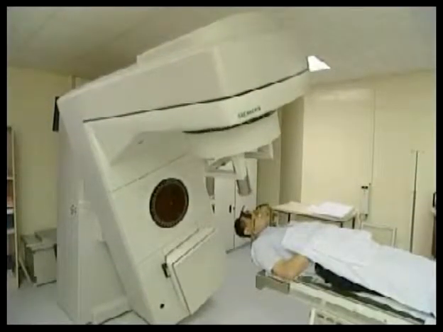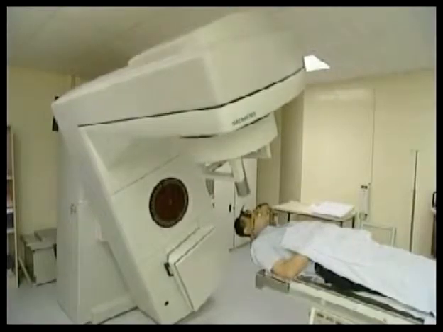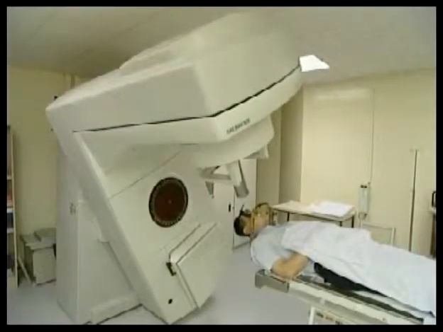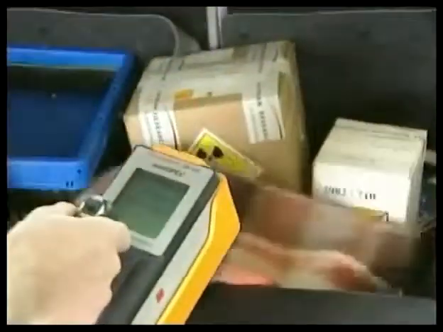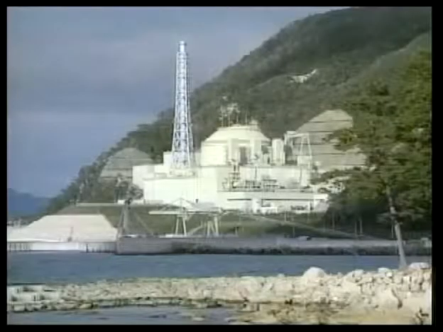Radioactive elements can be used to kill overactive cells like cancer cells. The big problem of the use of radioactive elements is the waste. This is a controversial issue in relation to nuclear power generation.